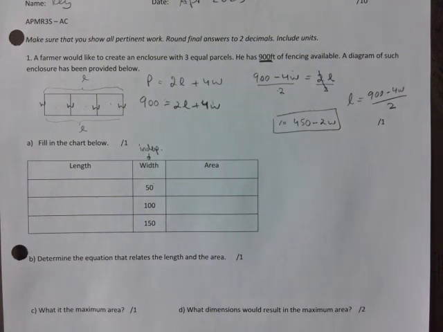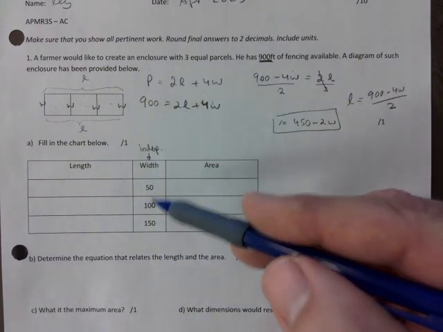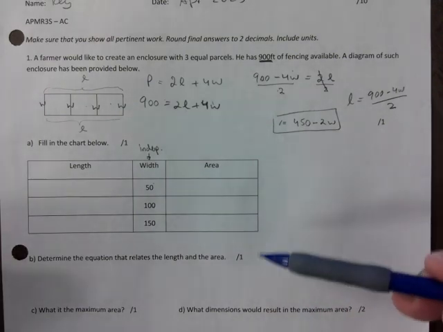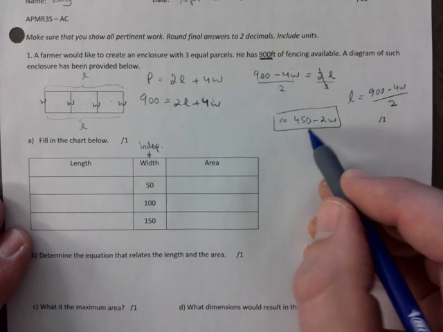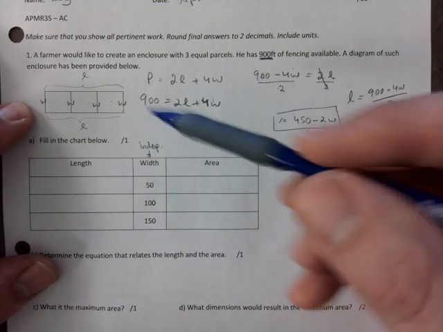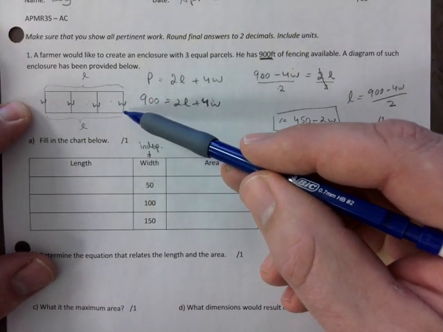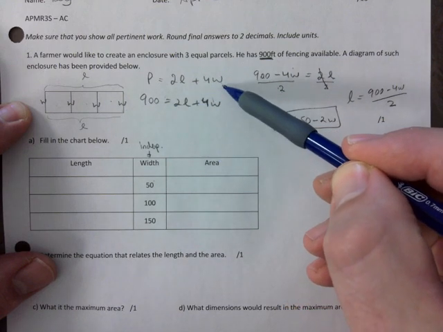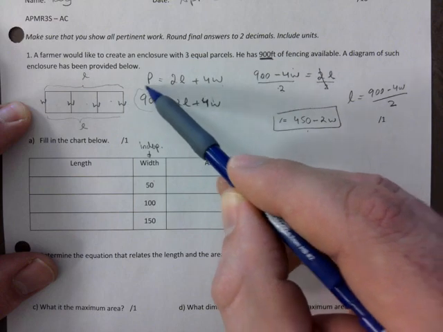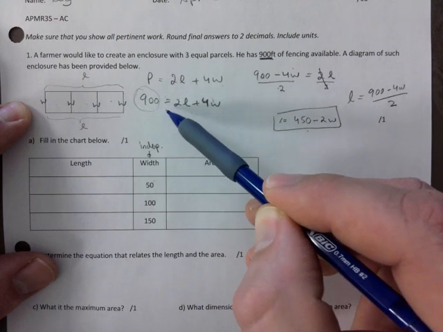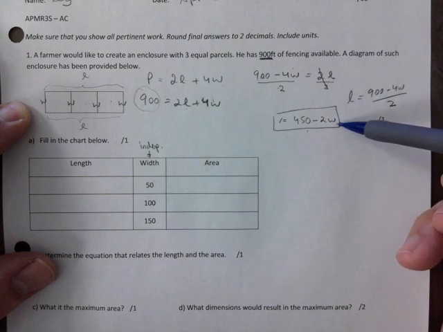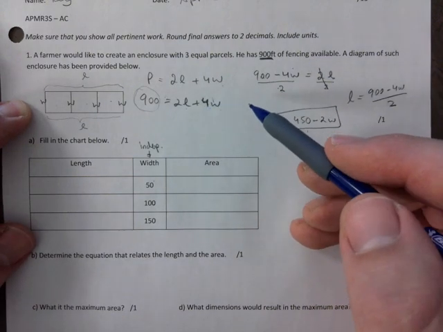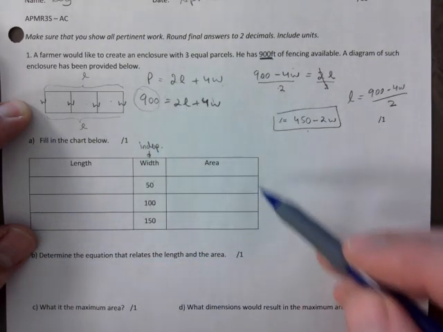If you isolated W, then it's 900 minus 2L divided by 4, which is a problem in this case because I'm giving you what the widths are that I want you to plug in. We're essentially finding points, right? We're finding our 3 points with this table. So on my study sheet, I would always create a little diagram, label L and W, then create this. This is how much fencing is available, or line, or whatever. Then isolate for either L or W, right? You decide. And then you come up with your table.